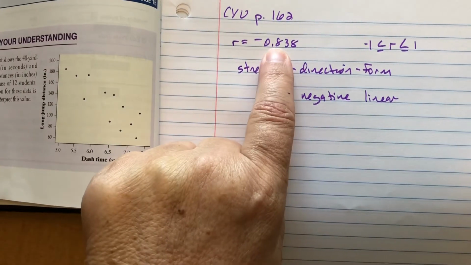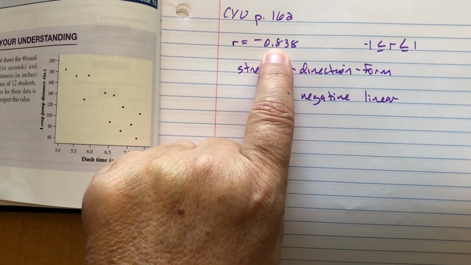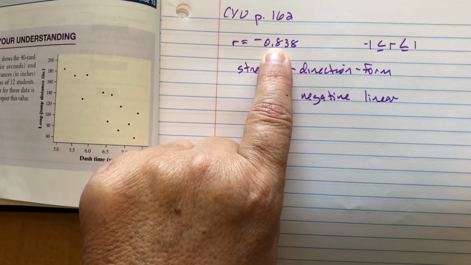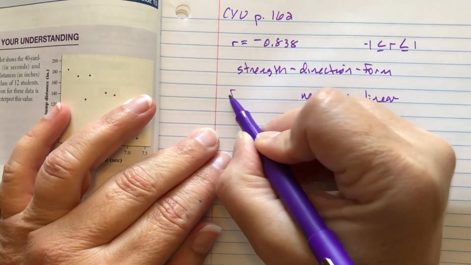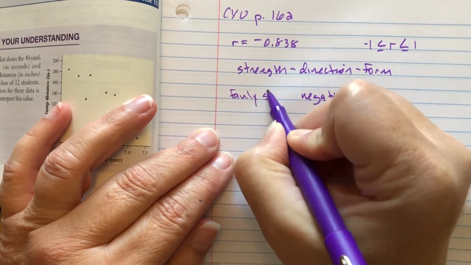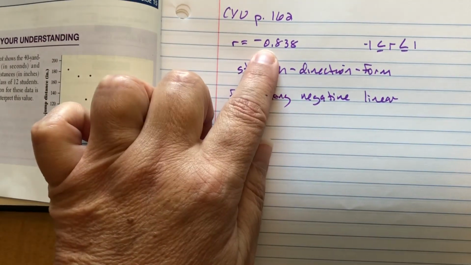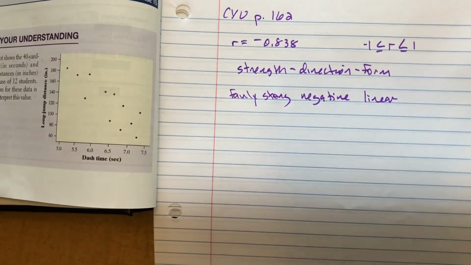So this is pretty close to -1. It's definitely much higher in magnitude than -0.5, so I'm going to say this is fairly strong, okay? Again, fairly strong because it's pretty close to -1. And if it was close to 1, it'd also be pretty strong.